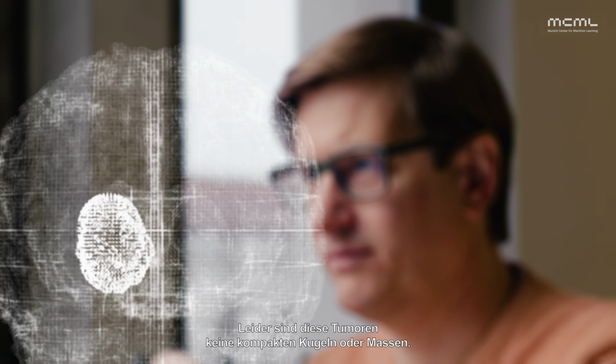So the type of tumors that we work on are called gliomas, so tumors that originate and grow in the brain. And unfortunately, these tumors are not a solid ball or a mass. Rather, they are really diffusely infiltrating tumors that invade the surrounding brain and the surrounding healthy brain tissue.